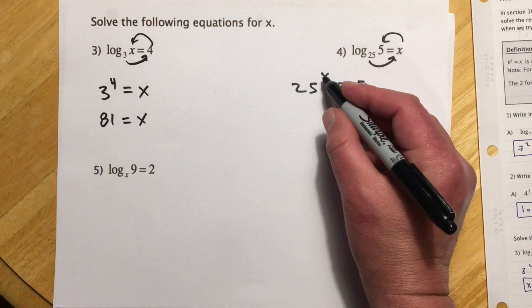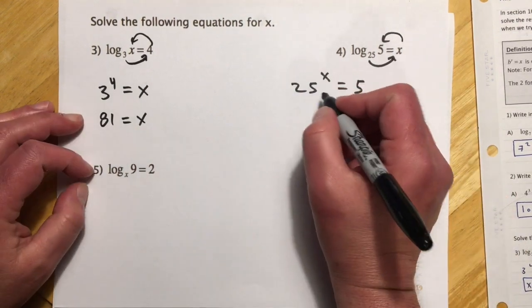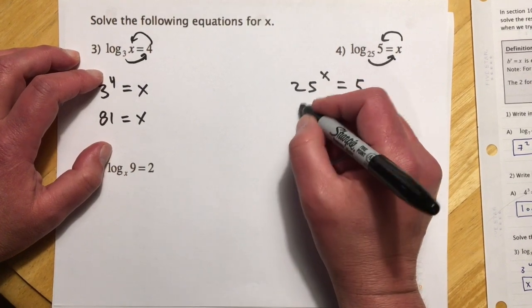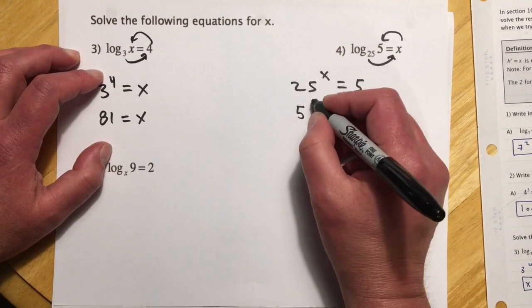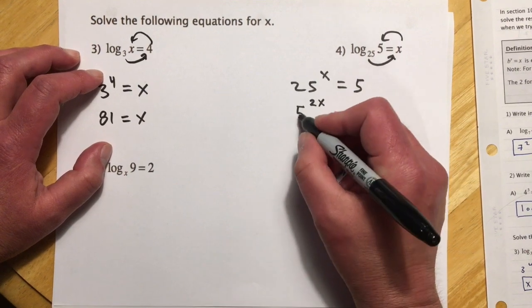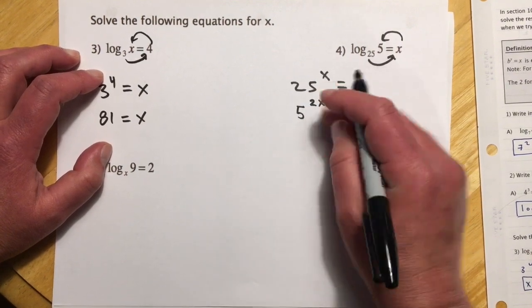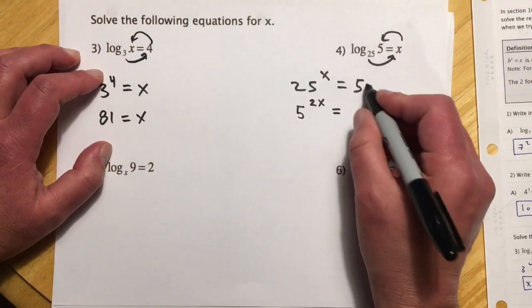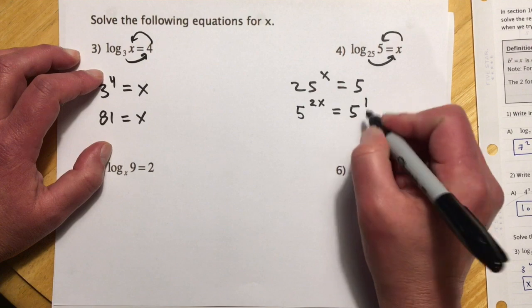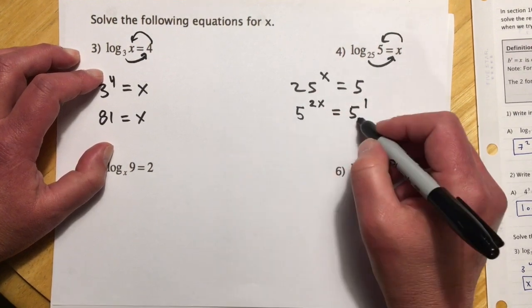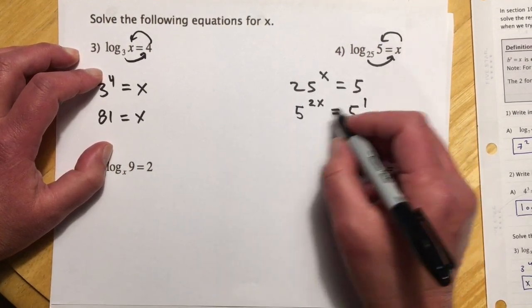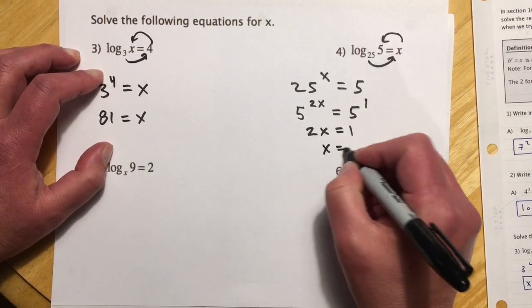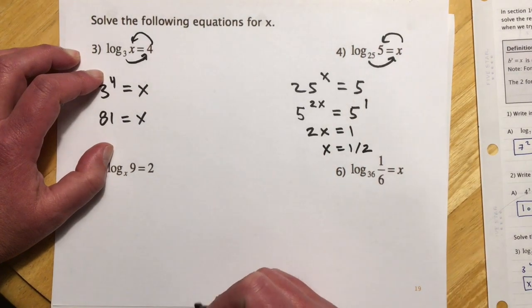If you can see it's 1/2 right there, you're golden. If you're having a hard time seeing the 1/2, here's a little trick to doing it. 25 is the same thing as 5 squared, so I'm just writing 25 as 5 squared with the x. And then that lets me write this side as 5 to the 1. So once I have a common base, 5 to the 2x equals 5 to the 1, 2x has got to equal 1. Now I can divide that over, and x equals 1/2.